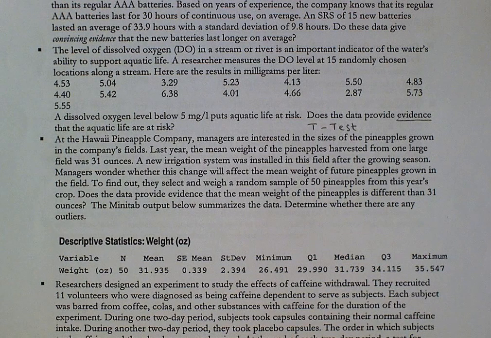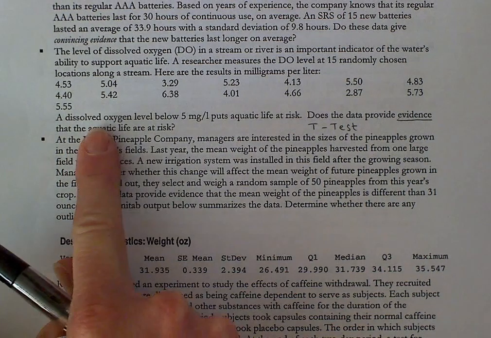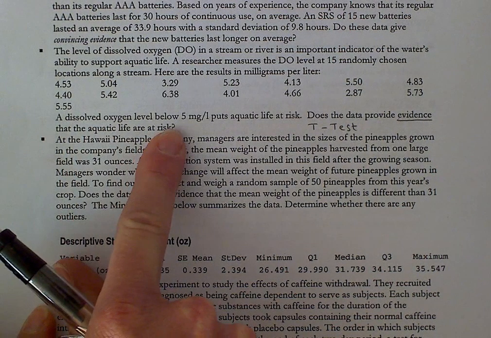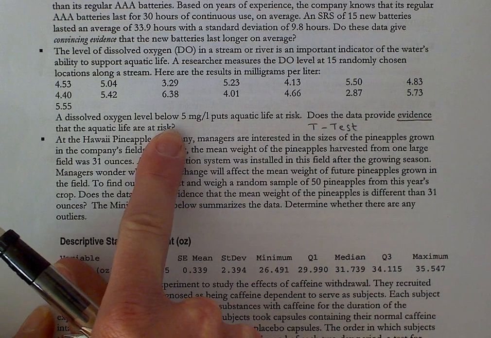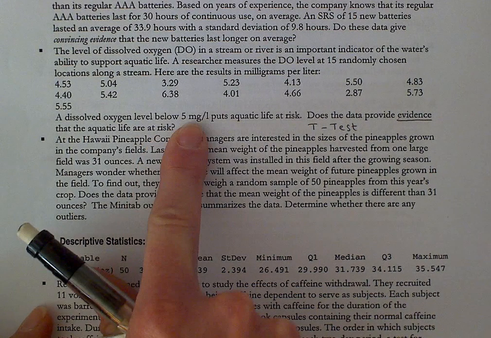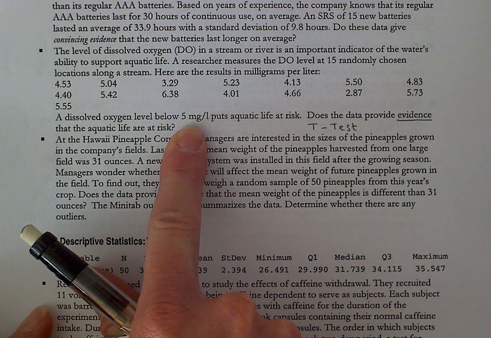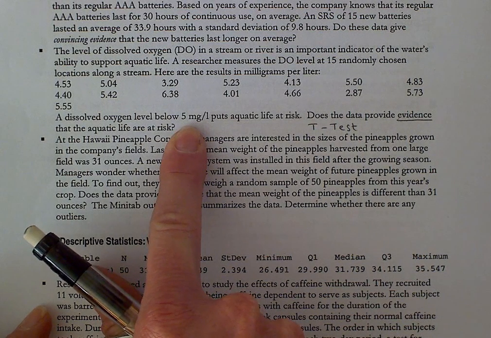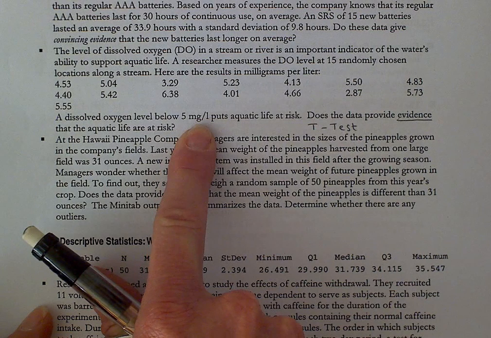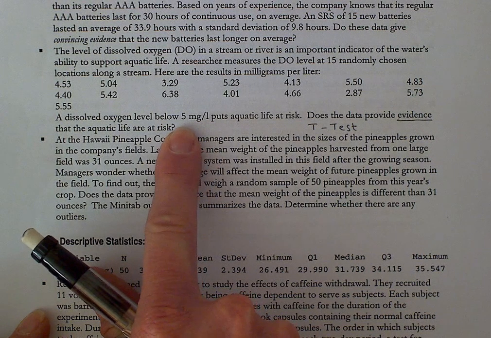So the question is, there's a claim that's made about the mean. And it says here that a dissolved oxygen level below 5 milligrams per liter puts aquatic life at risk. So we want to see if we have evidence to say there is below 5 milligrams per liter. So this is going to be in our alternative hypothesis. Our alternative hypothesis always has the inequality in it. The null hypothesis then is going to have the equality, so we're going to say that mu is equal to 5 milligrams.